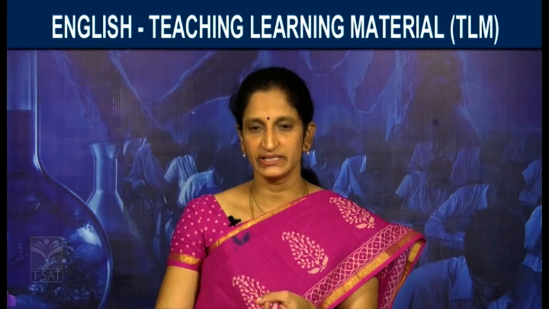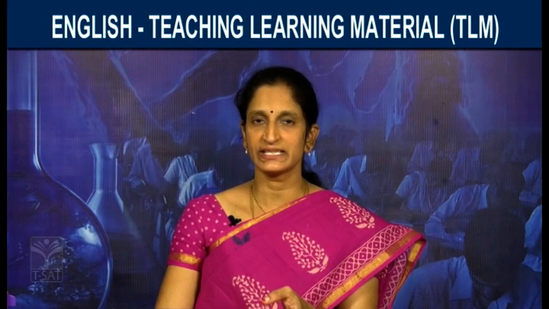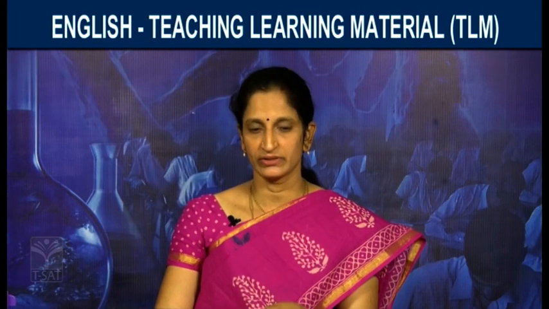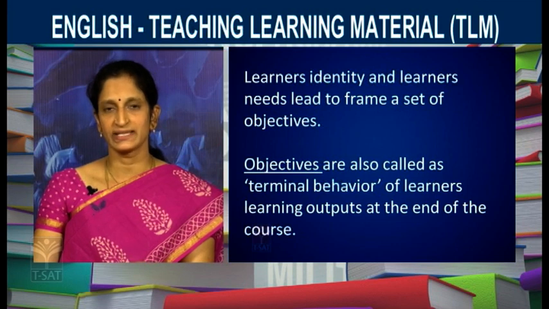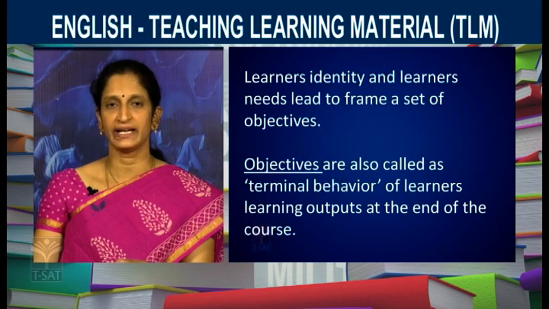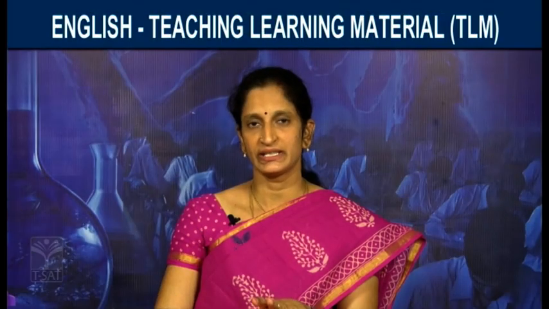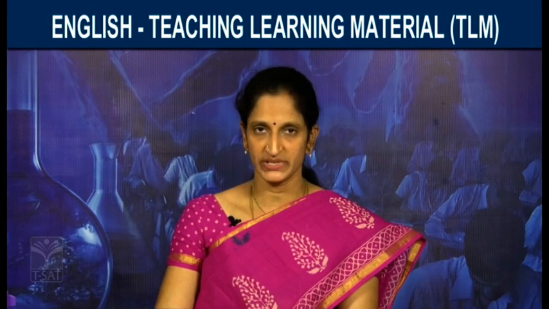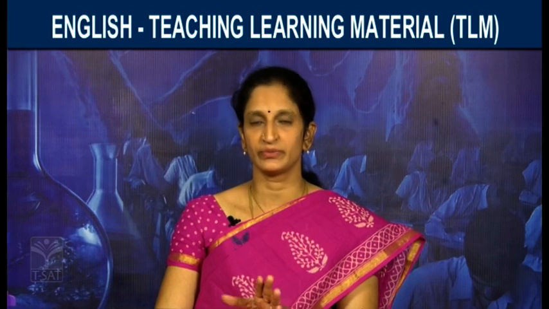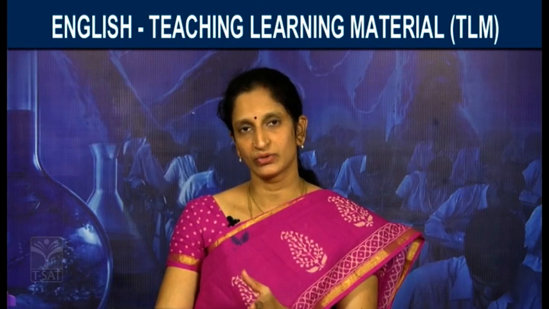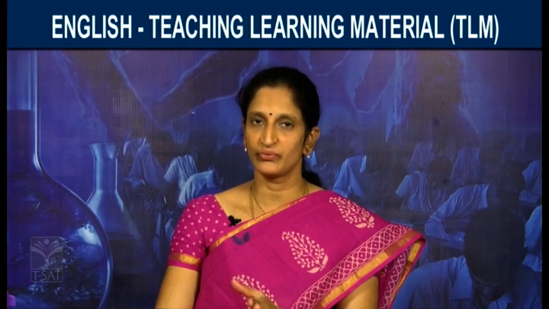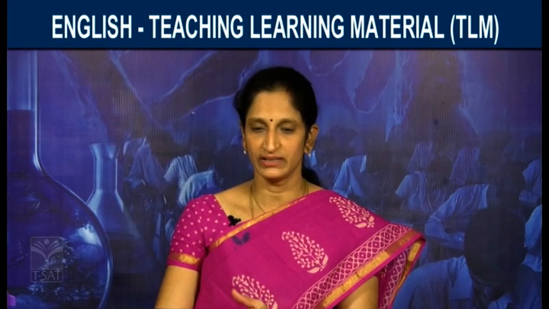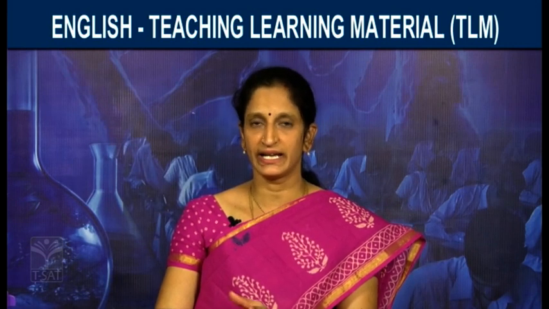So the learner's identity and the learner's needs are very, very important while framing the objectives. The objectives are also called the terminal behavior of learners, the learning outputs at the end of the course. So the ultimate aim or goal of the syllabus or curriculum is achieving the objectives. Whatever objectives are framed should be achieved.